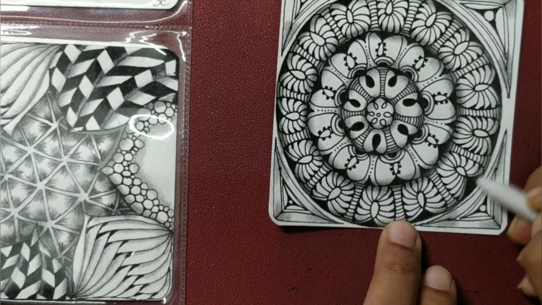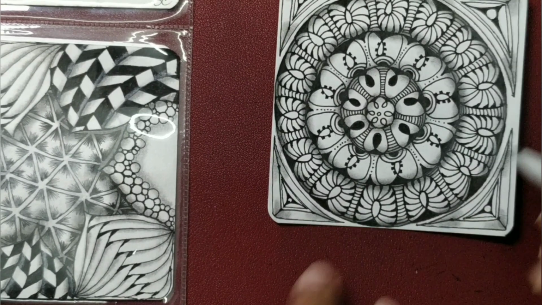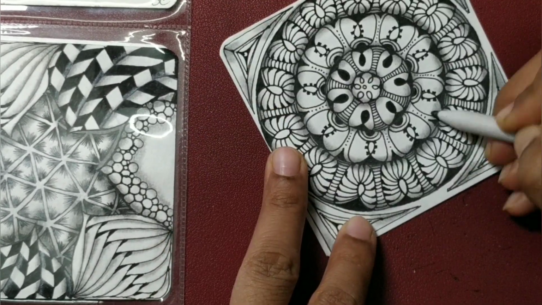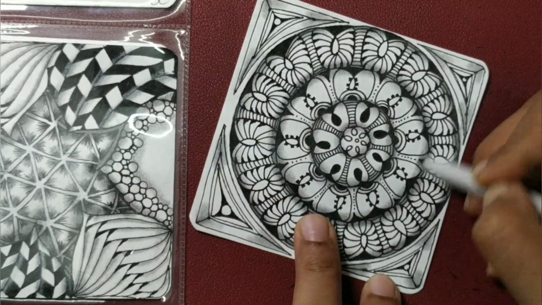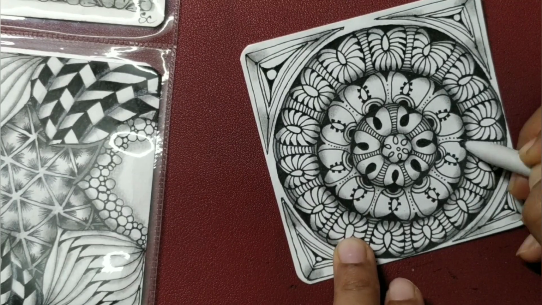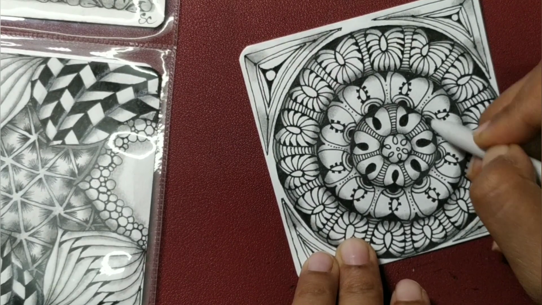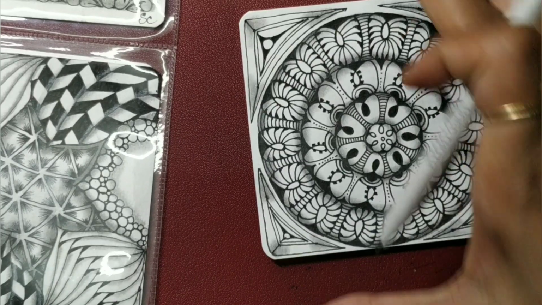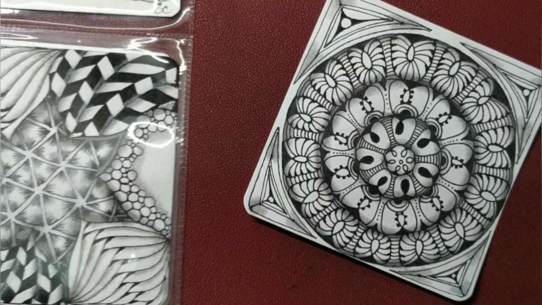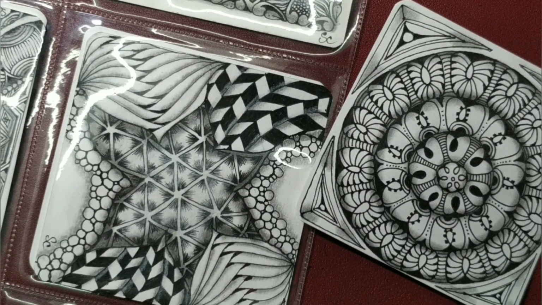So last step is to use your chalk. Make sure you blend the graphite well and make sure you leave the center white. That's important. Yeah. So now just pick up your chalk pencil.